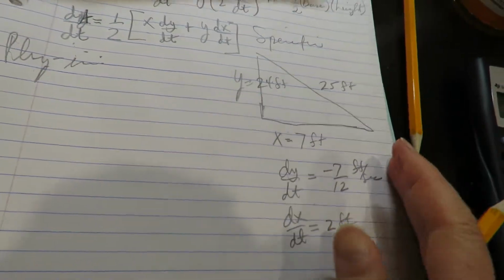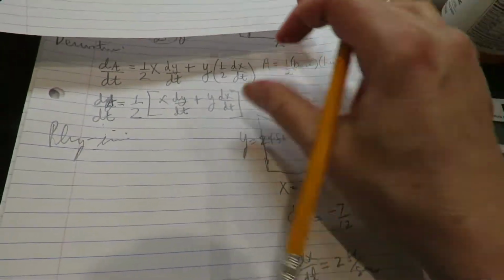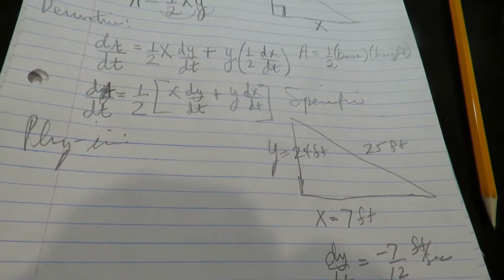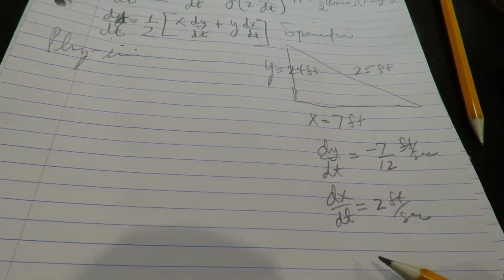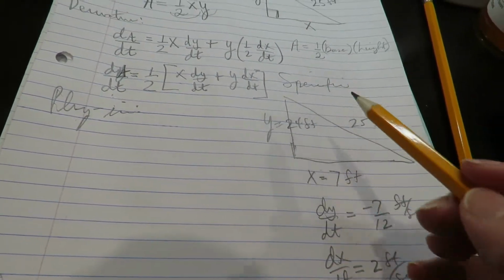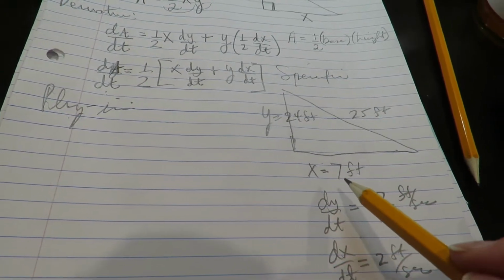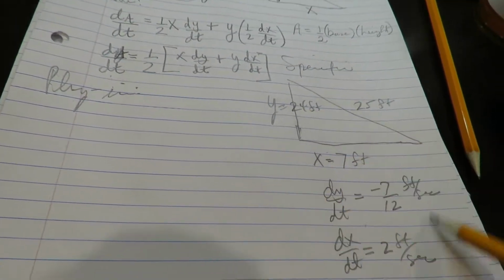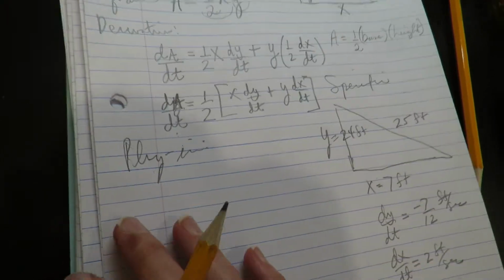All right, so like I said, the information, as long as it's consistent with the specific, the 7 feet, is going to carry over. So all of this from part A carries over. All right, so here we go.